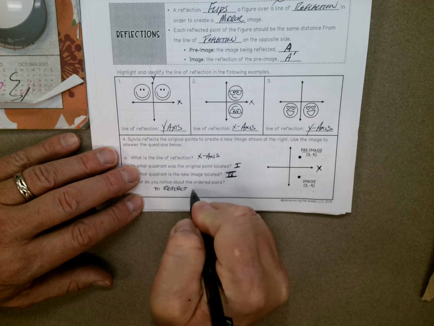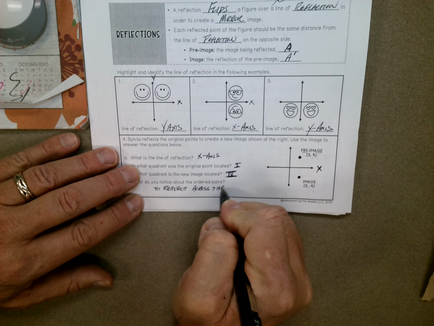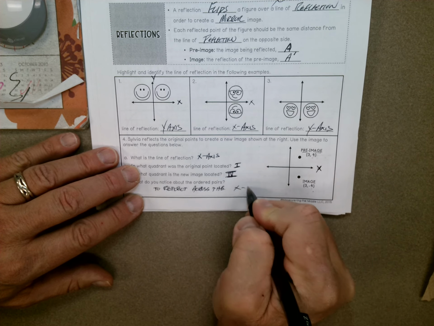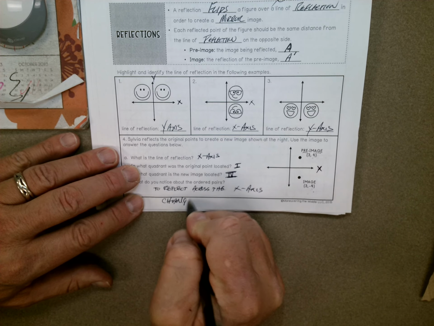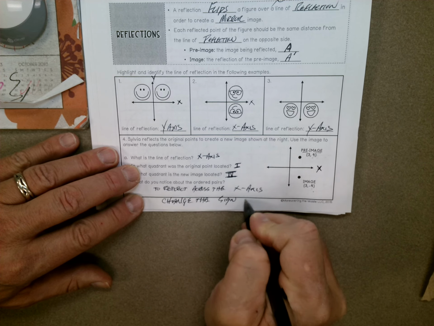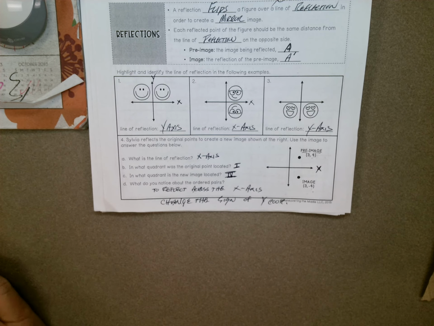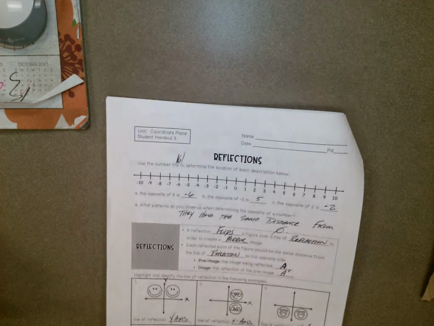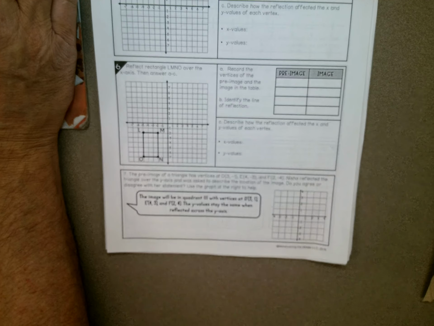So let's write this down: to reflect across the x-axis, change the sign of the y-coordinate. Interesting, huh? It's kind of opposite if you think of it that way, right? All right, let's flip over. Go ahead and do that. I'll wait a second there, and let's go.